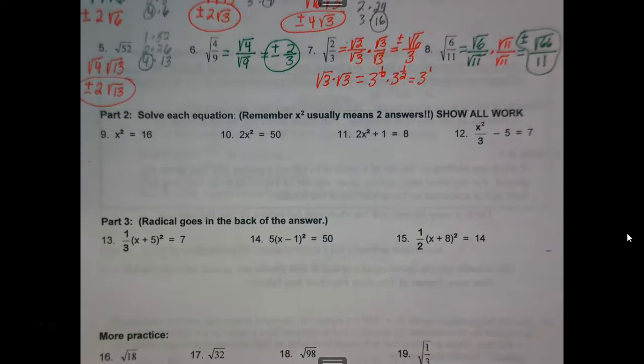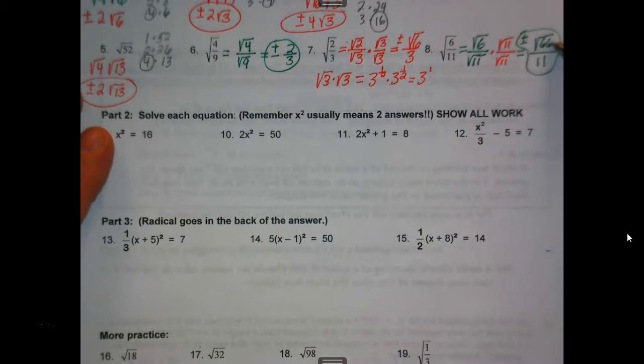Yes, Chad. I'm not, it worked for number 7. 2 times 3. What do you get, the 2 and the 3? I don't have a 6 over 3. I have a square root of 66 over 11.